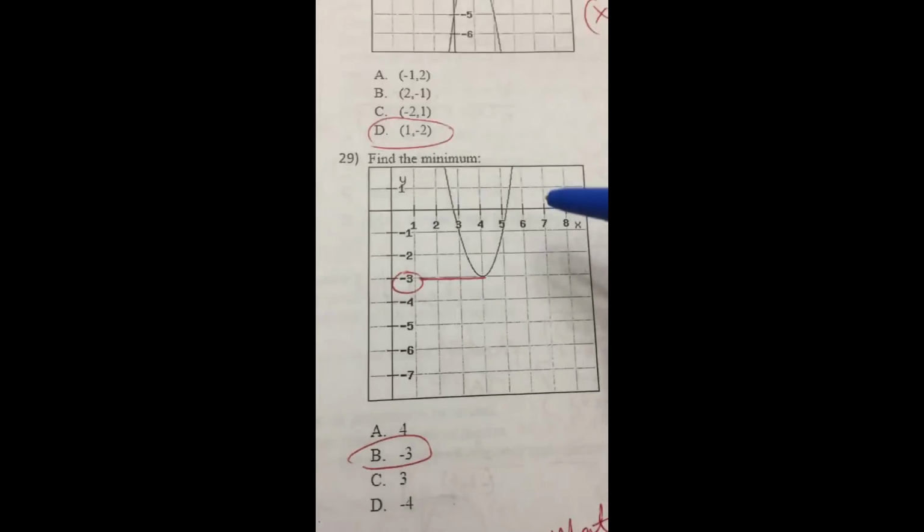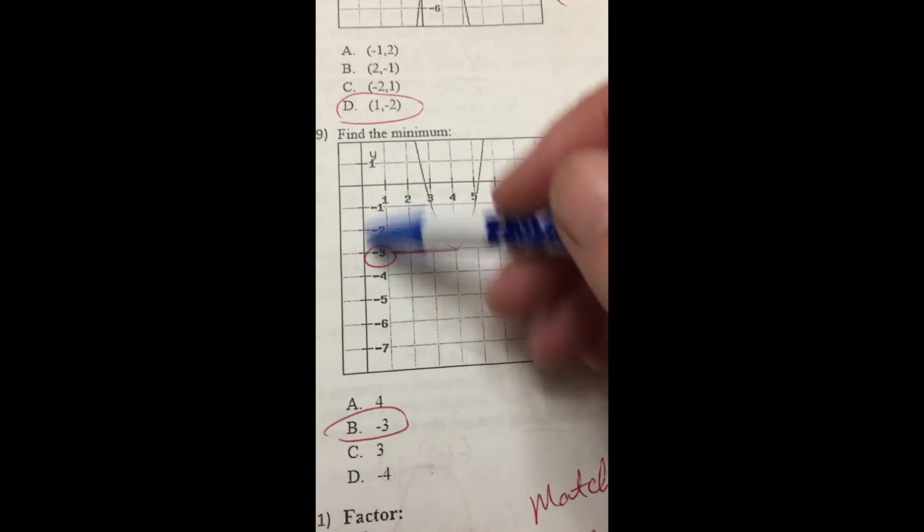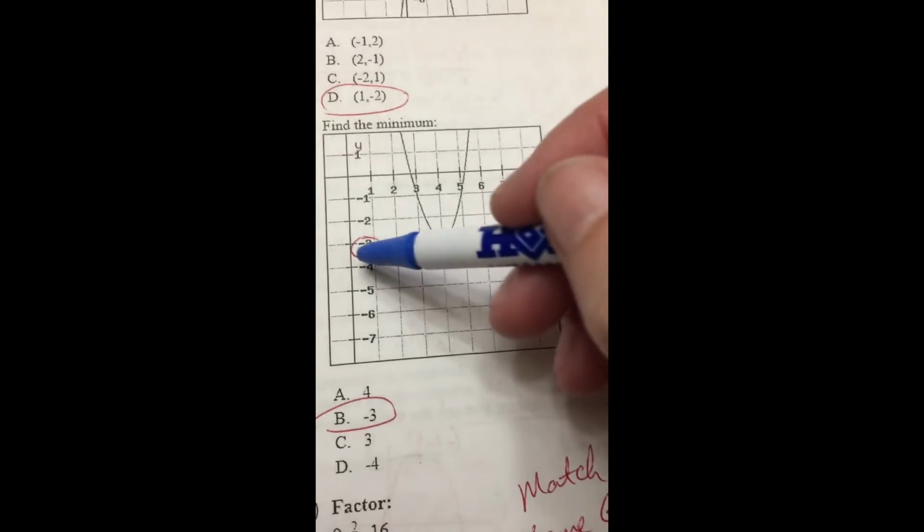Y numbers only. Find the minimum. Again, a y number only. How low did it go? And it went all the way down here to negative 3.